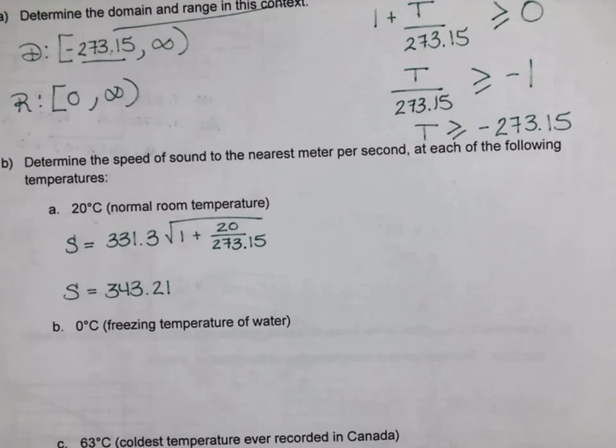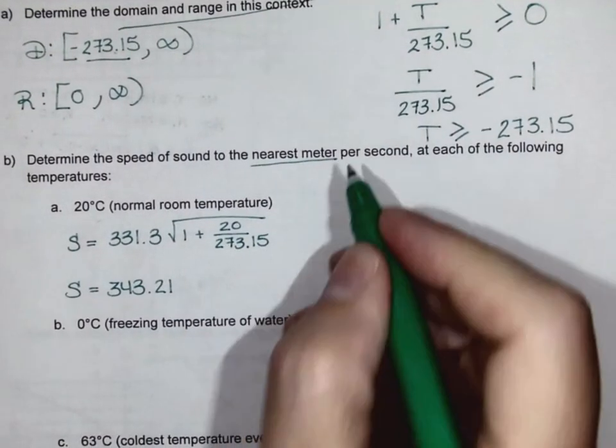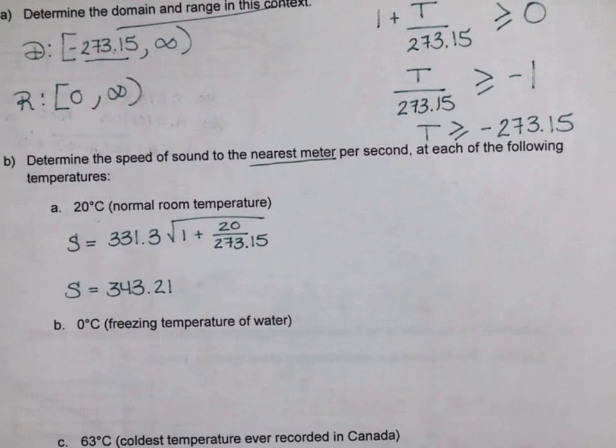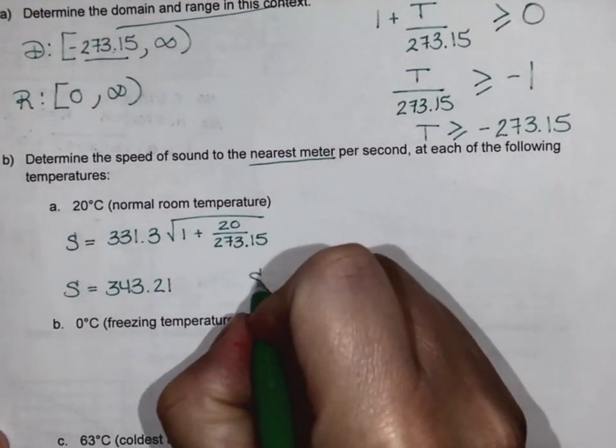Okay, who's going to deduct marks on this? No units, and maybe round to 4 decimals, or no, nearest meter. Yeah, meter.